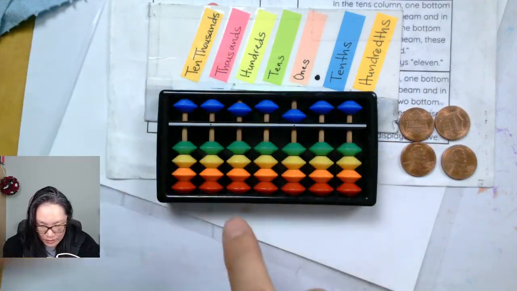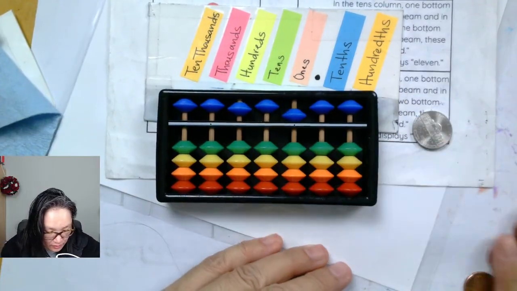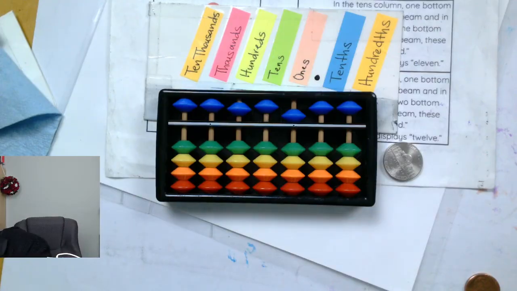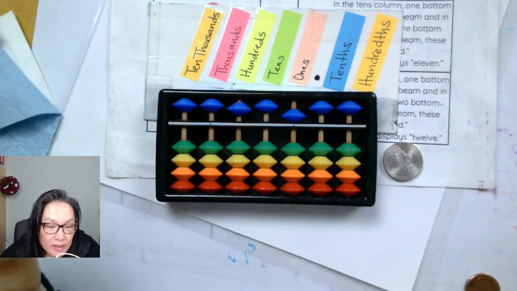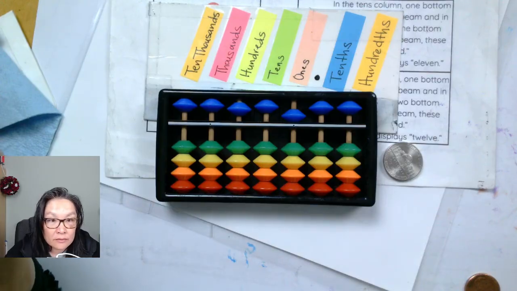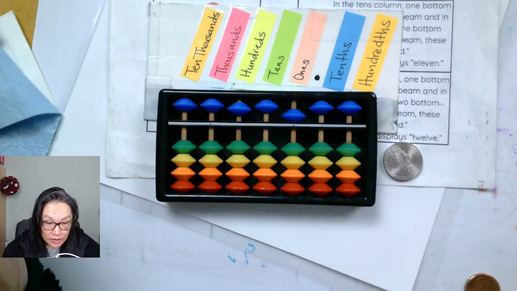The top bead will always be 5, no matter what. So that's what this would be. This would be the nickel, right? So that is worth the 5. The top bead always has a value of 5, no matter what. Does that make sense, Molly? I don't know if Molly's still here. Molly, are you here? Yes, thank you, Apple user. The top bead is always 5.